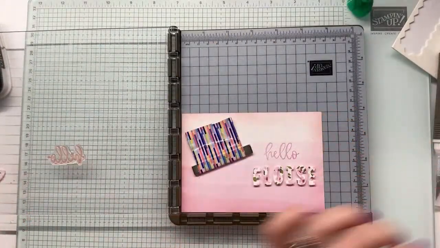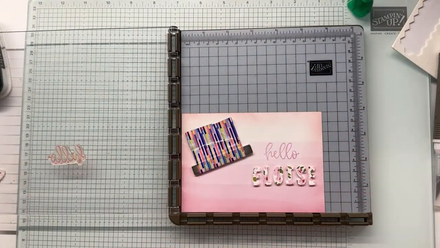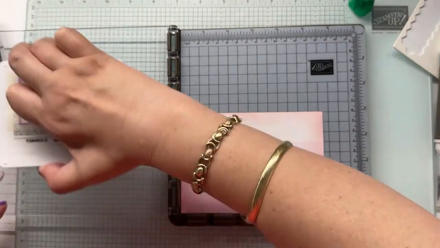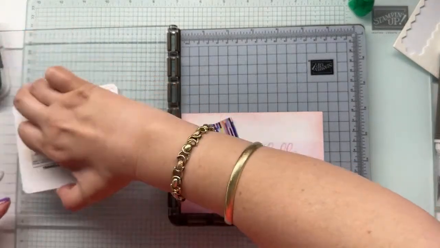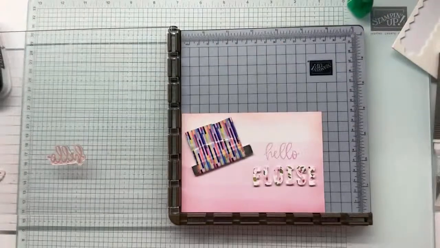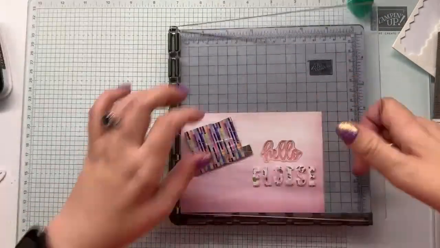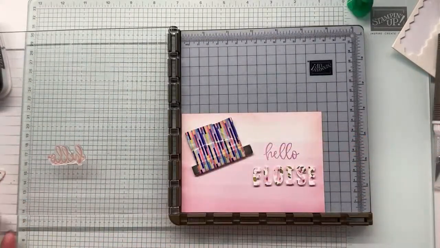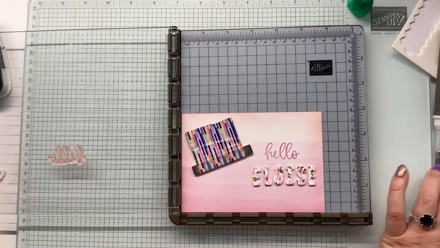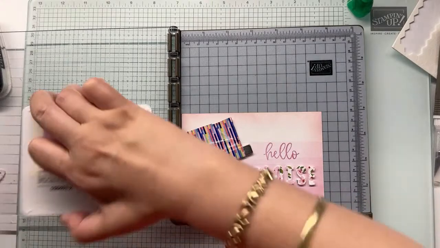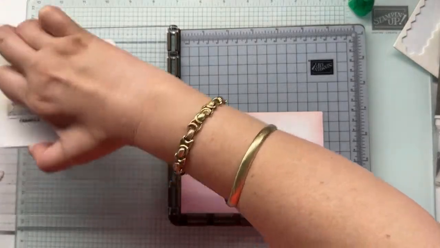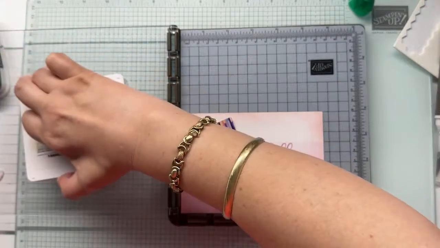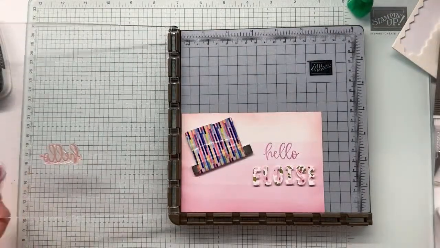Okay, I am so glad I used the stamp positioner because that does need more than one inking, but the colour is perfect. I'm making a card for Eloise, for Ellie, Sarah and Pat's daughter.